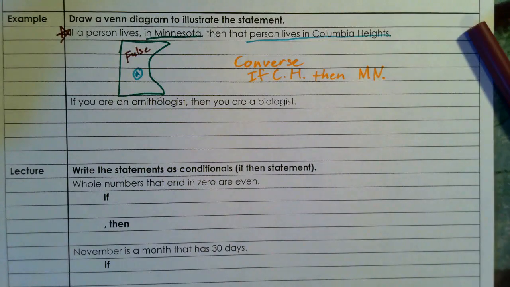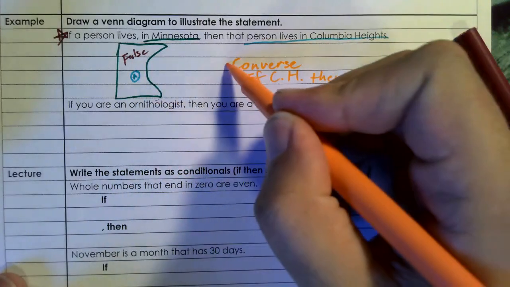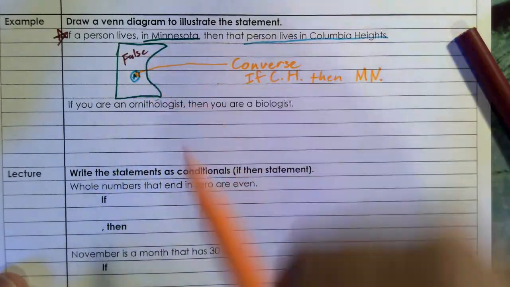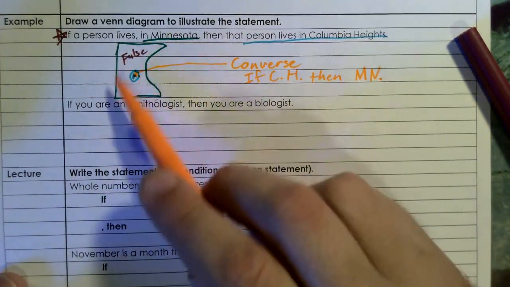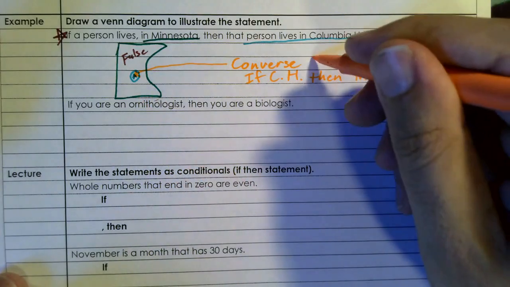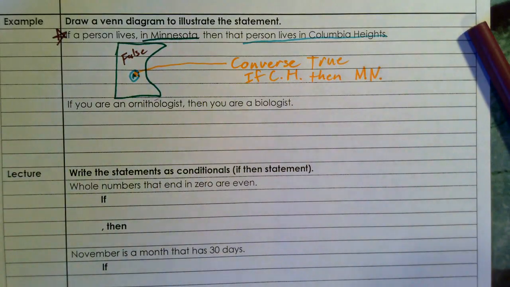Our converse had to be true because if we are in that little circle, are we in the bigger Minnesota? Yeah, that was true. For our original statement, we have to be inside of Minnesota. We don't have to be in that little blue dot. But for the converse, if we're in that little blue dot, we have to be in Minnesota.